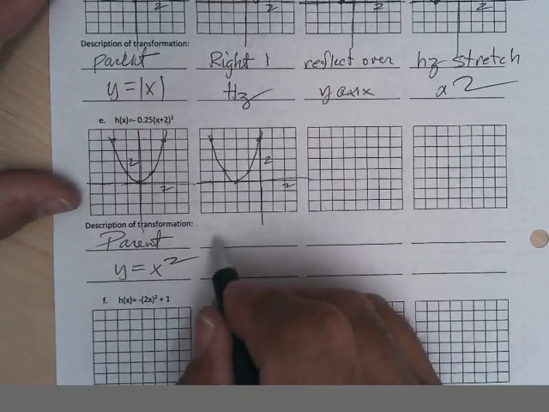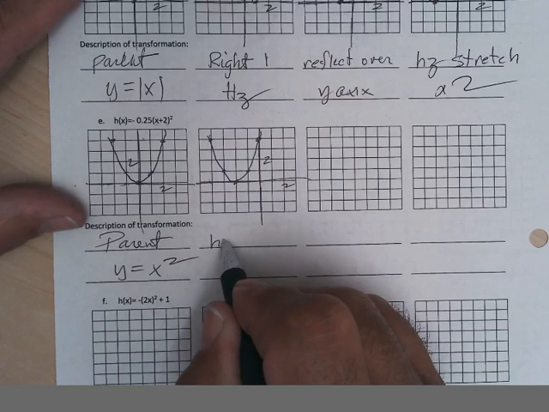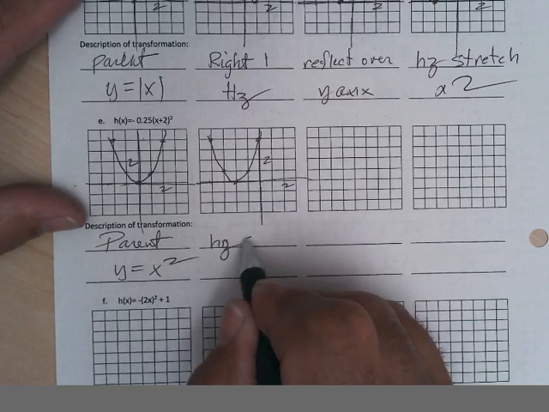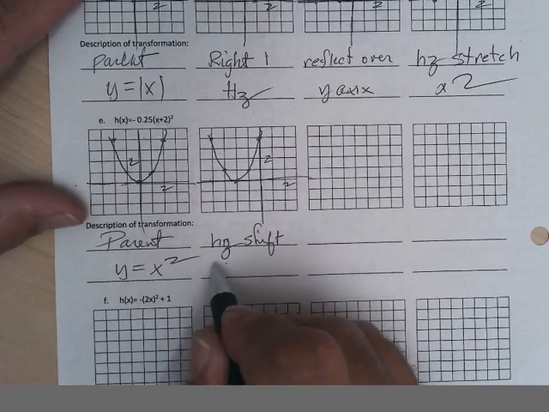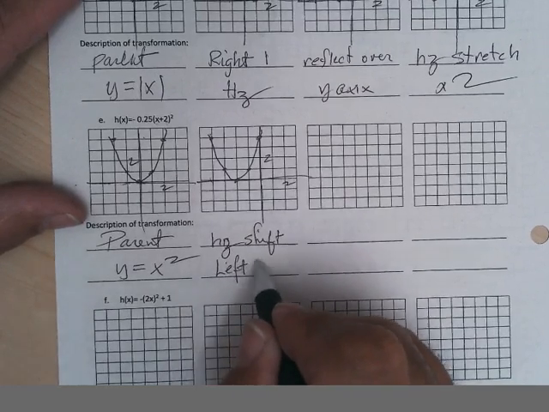So it was a horizontal shift or translation left 2.